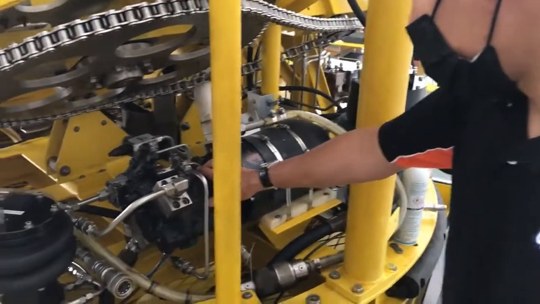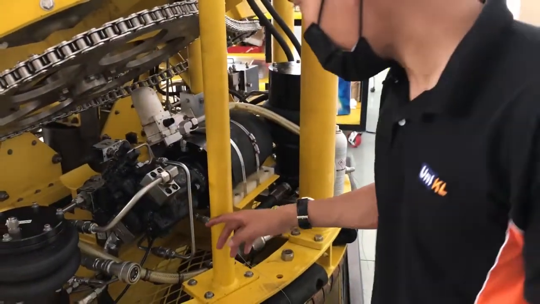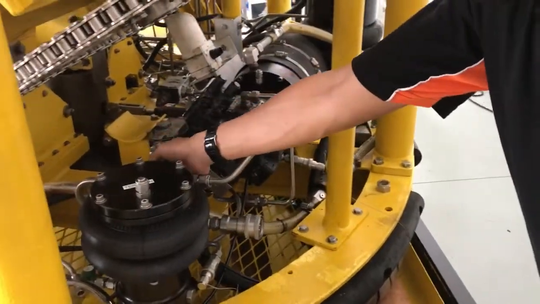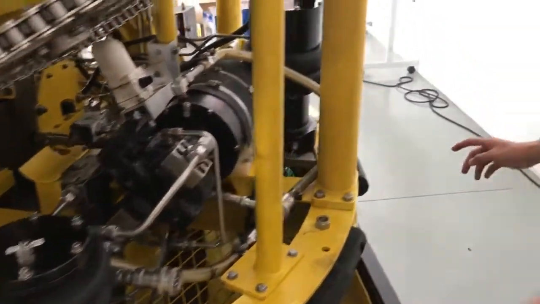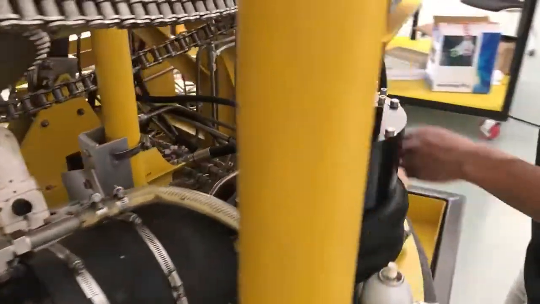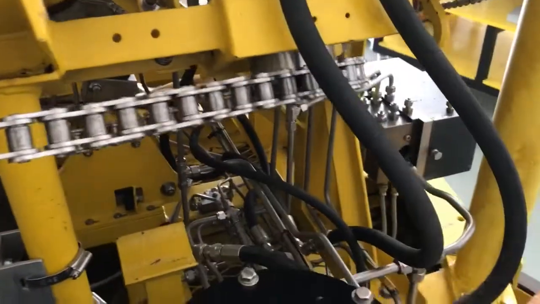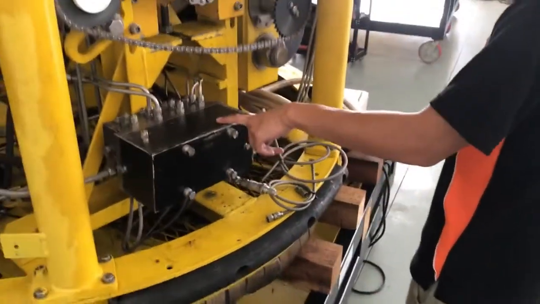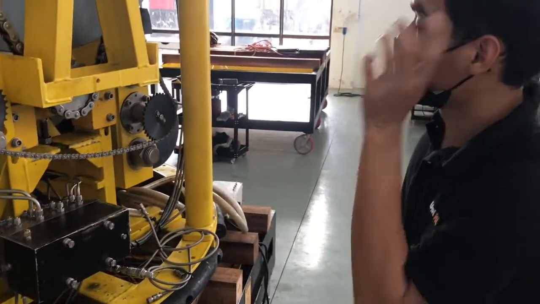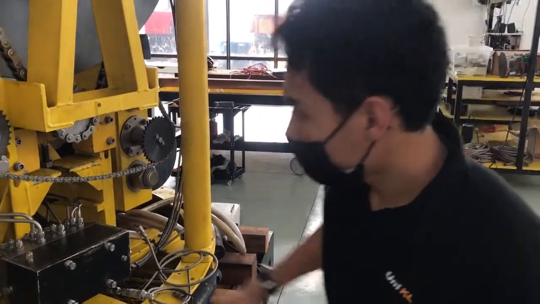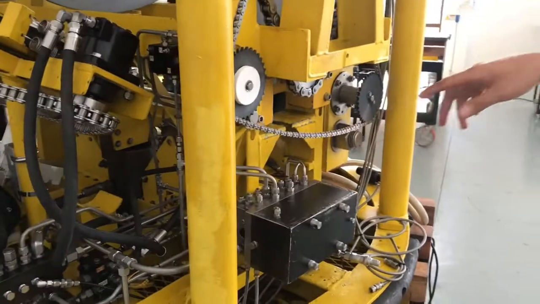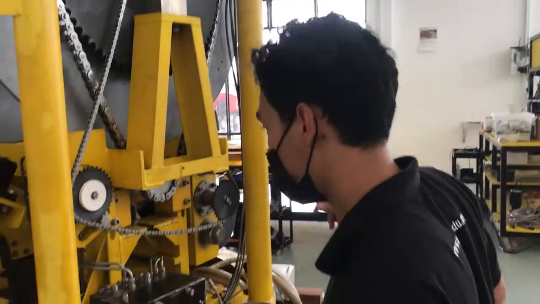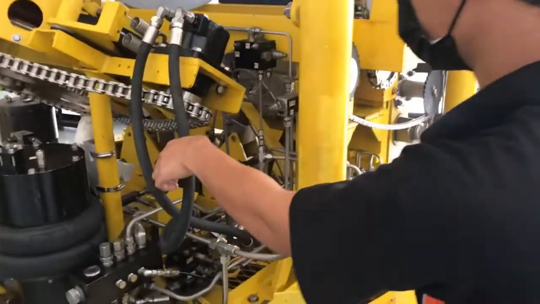The motor will activate the pump. Then the hydraulic oil will go to the high pressure filter. Then it will flow to the bath pack, which controls latching, pan and tilt, and motors.